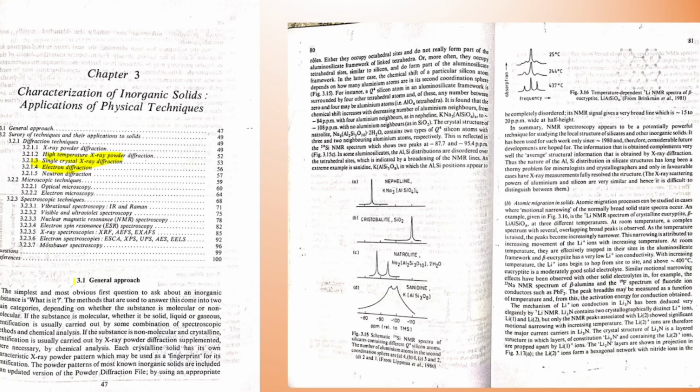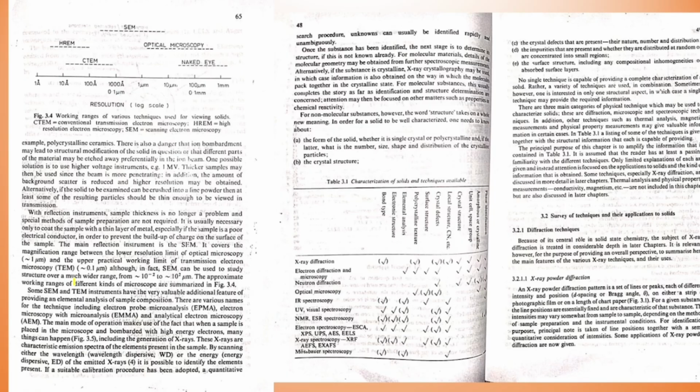Okay, so this book gives an insight. So this book supports the researchers for their studies too. And so you can see that in the third chapter, the working ranges of various techniques used to view the solids. So you can see here the high resolution electron microscopy, and TEM, transmission electron microscope, scanning electron microscopy, and optical microscopy and naked eye. Okay, so he has studied well and given an insight to the readers. First he researched in his own work and he gave a gift to the readers. Okay, that's what I can say.